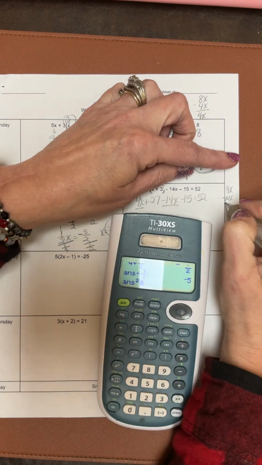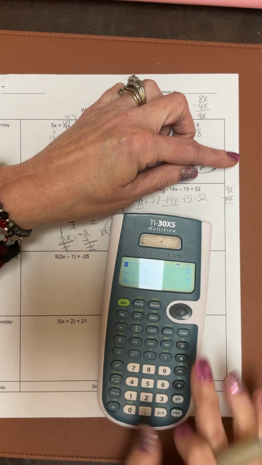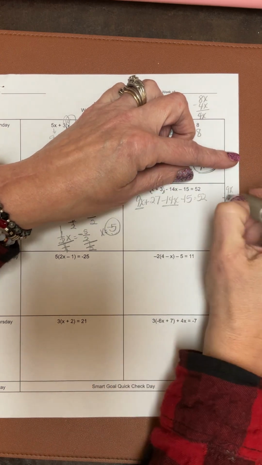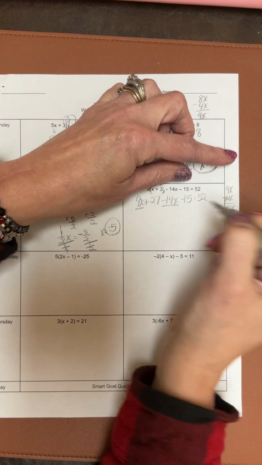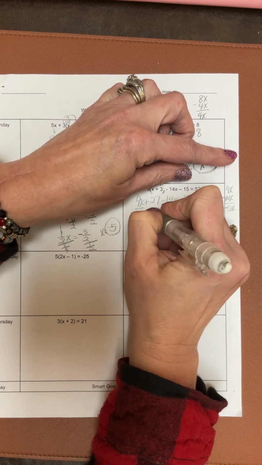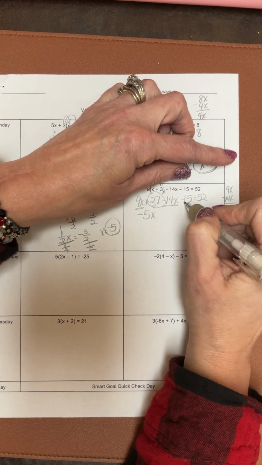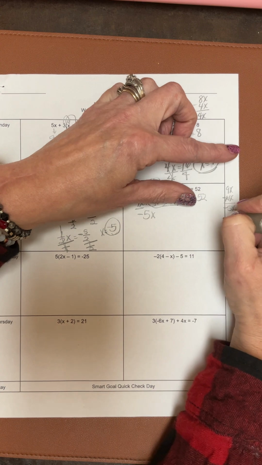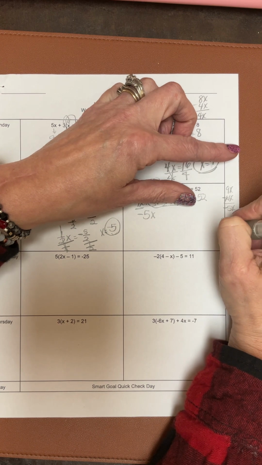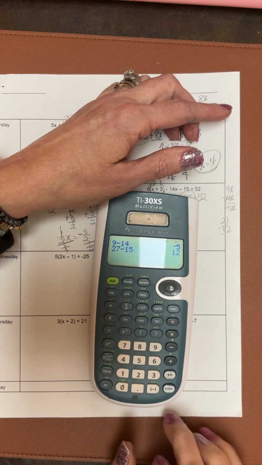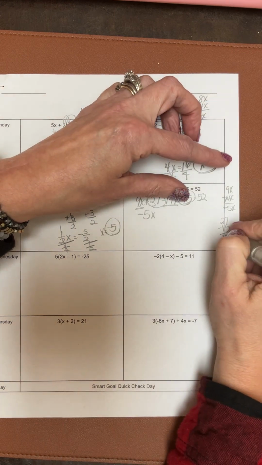Then I'm going to come right here to my calculator and I'm going to do 9 minus 14. And that gives me negative 5. So that's going to be a negative 5x. So I'm going to bring that negative 5x and put it right there. And then I've got a positive 27 and a negative 15. So I'm going to do 27 minus 15, and I get a positive 12.